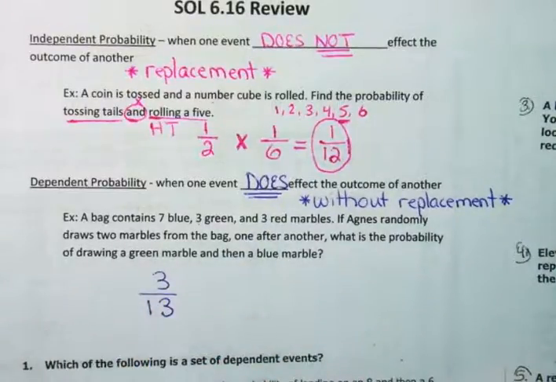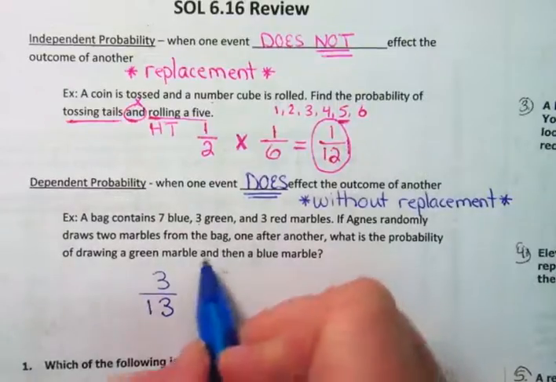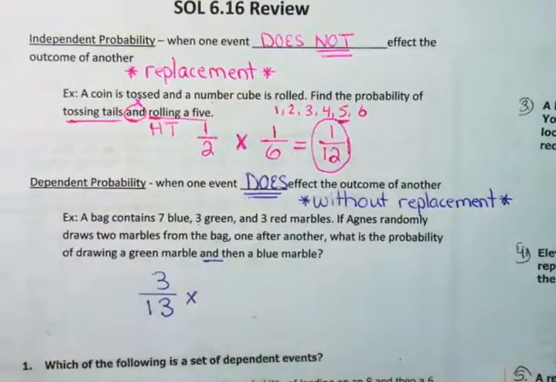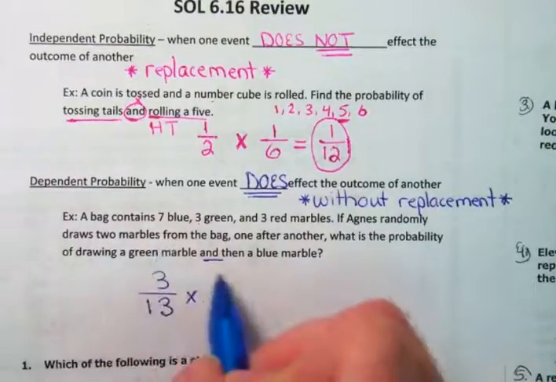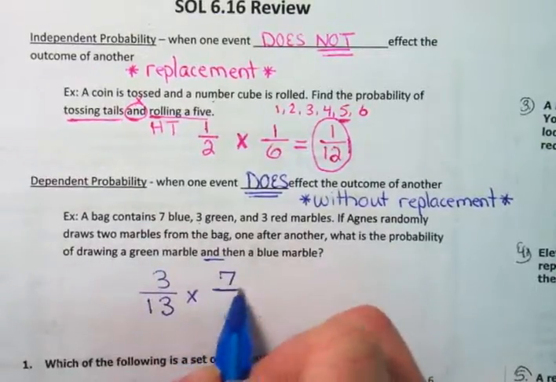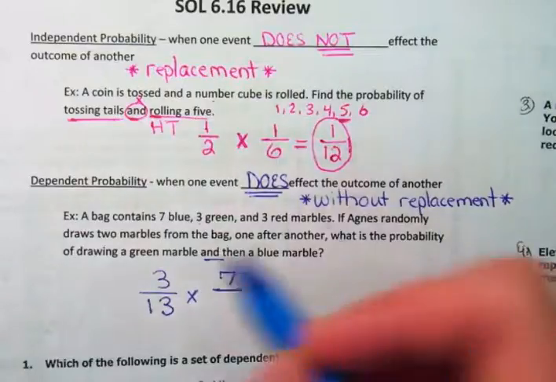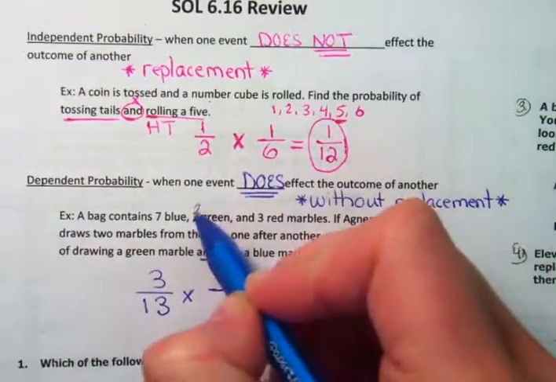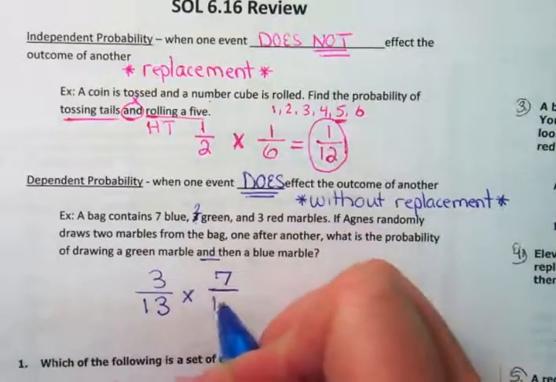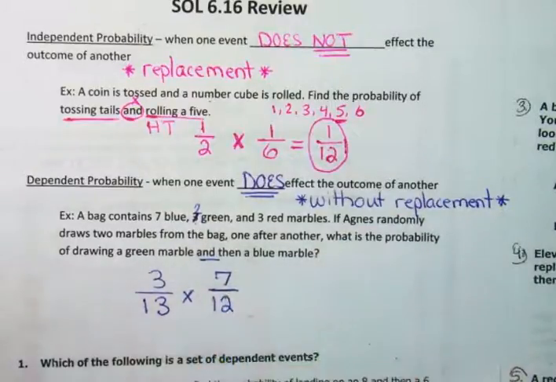Now here's where it changed a little bit. She's doing 2 things because it says and, so we're going to multiply. But what's her chance of getting a blue? Well, there's 7 blues, but no longer are there 13 marbles. Because she grabs them one right after another, there's no longer 13 because she took out a green the first time. So now there would be only 12 marbles.